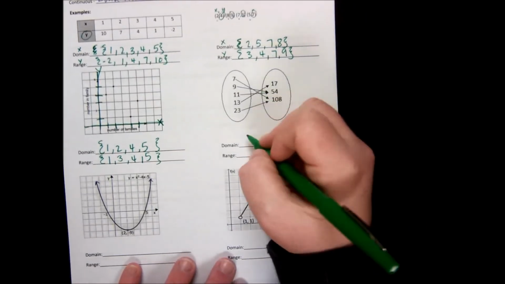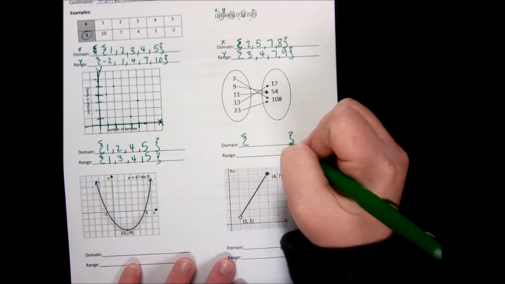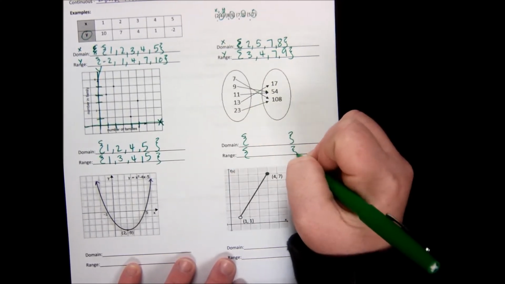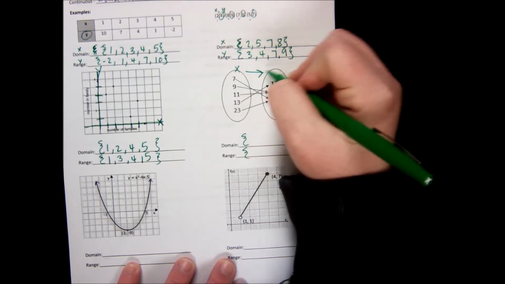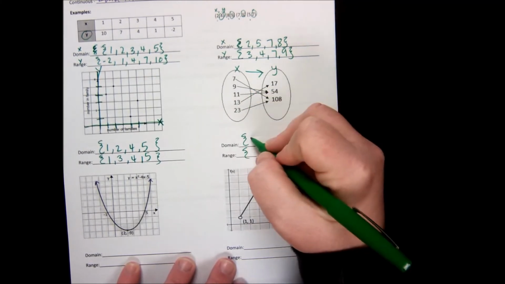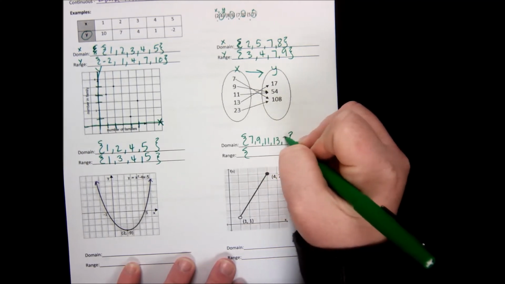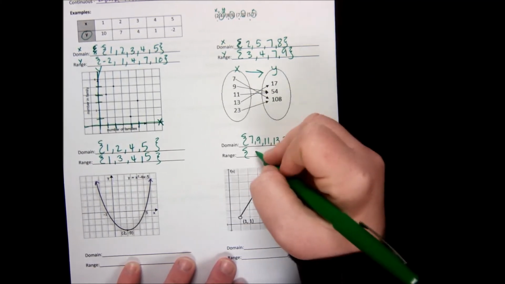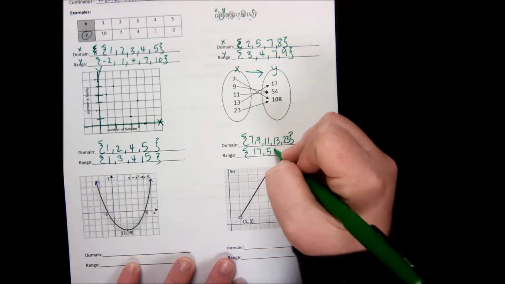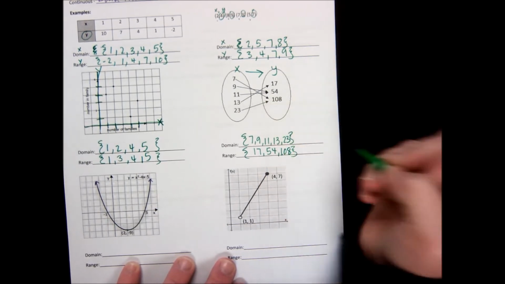Let's look at a mapping. When I have a mapping, I'm mapping my x values to my y values. So my domain would be 7, 9, 11, 13, and 23. Whereas my range would just be 17, 54, and 108.